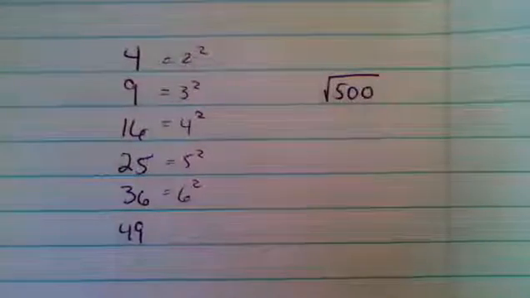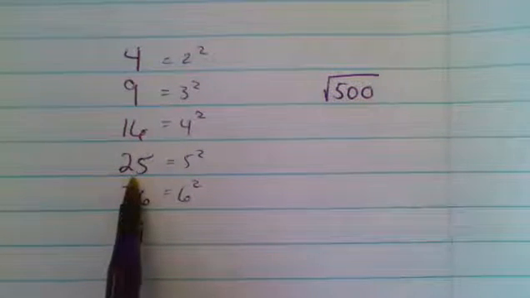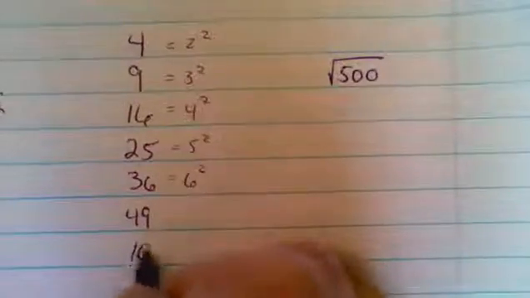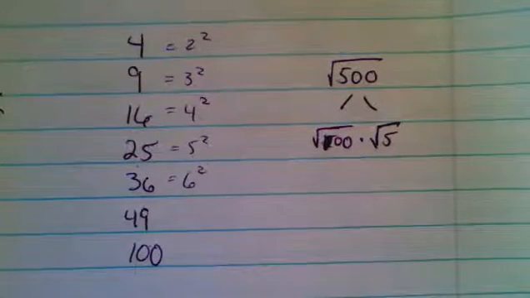So let me just try another square root. Let's say I have the square root of 500. So I'm thinking of perfect squares, and again, you could go through this list. I know 25 goes into there, but I want to find the biggest one, and if you kept going with this list, 10 squared is 100. So I know 100 goes into 500, so I'm going to break this up into the square root of 100 times the square root of 5. I did that because I can circle the square root of 100. The square root of 100 is 10, so 10 square root 5.